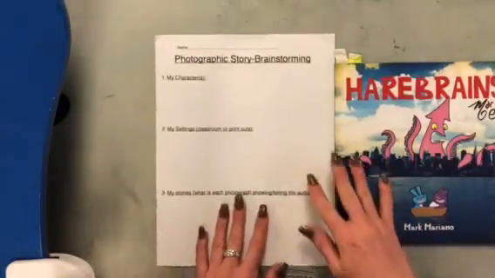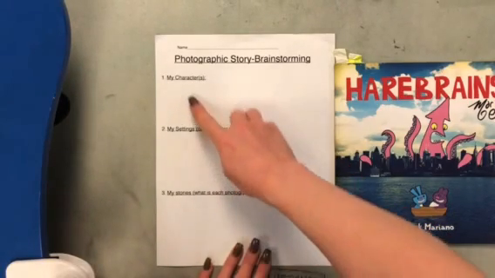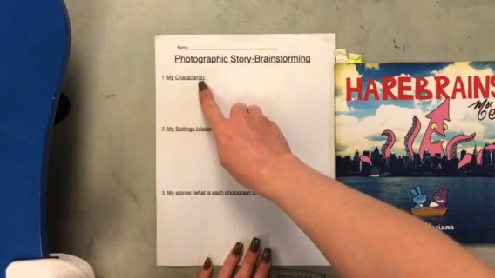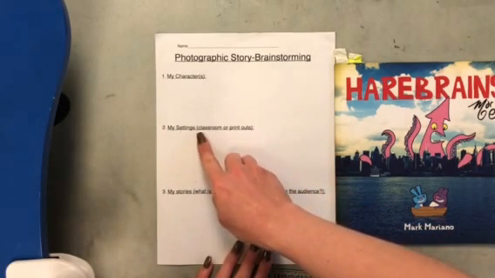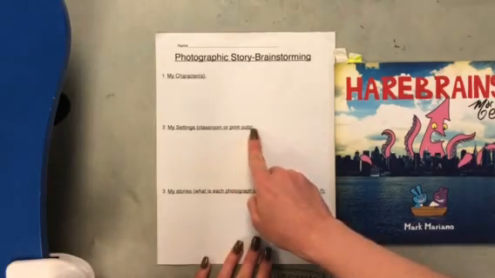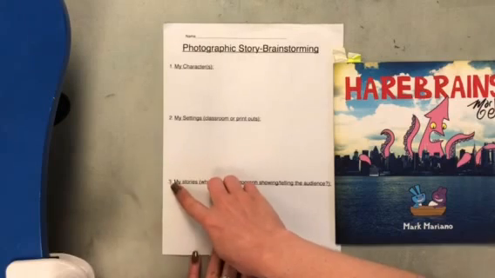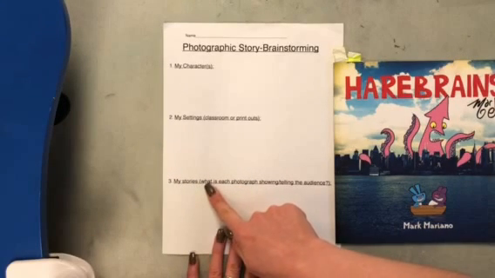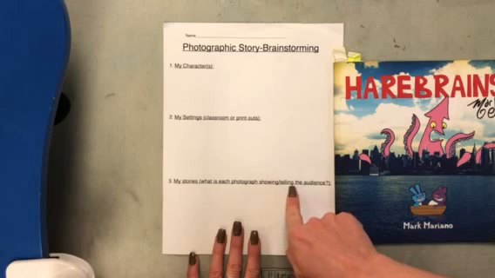So you're going to finish working on your brainstorming today, and you need to answer these 3 question sections here. So what your character or characters are going to be, you can have one or multiple. What your setting or settings are going to be, whether it's an area of the classroom or a printed photograph like this artist. And then number 3, what stories are you trying to tell? So what is each photograph trying to show or tell the audience?